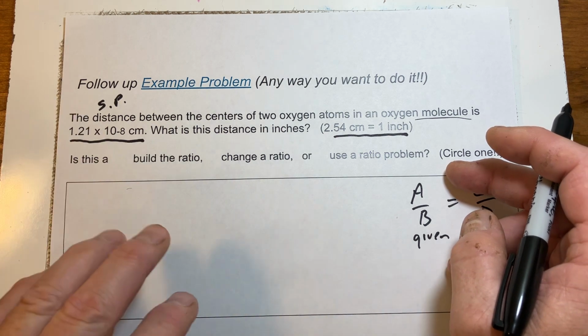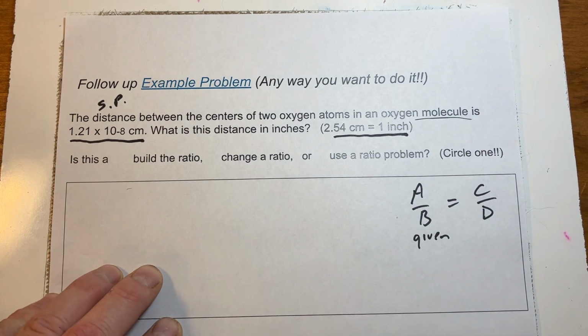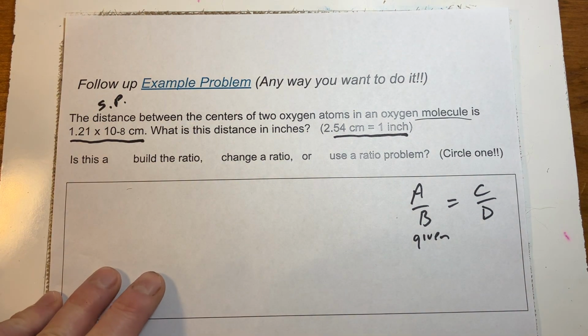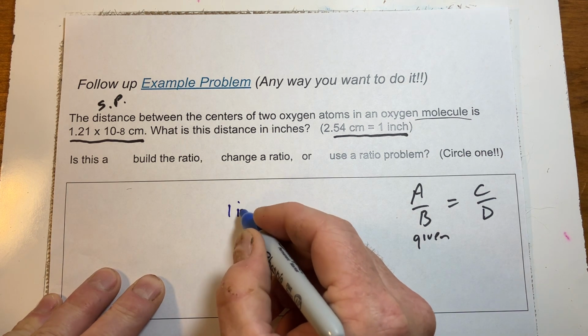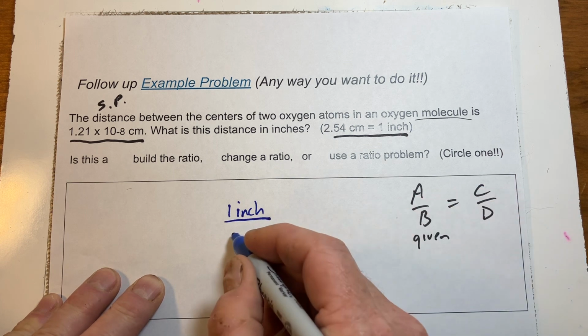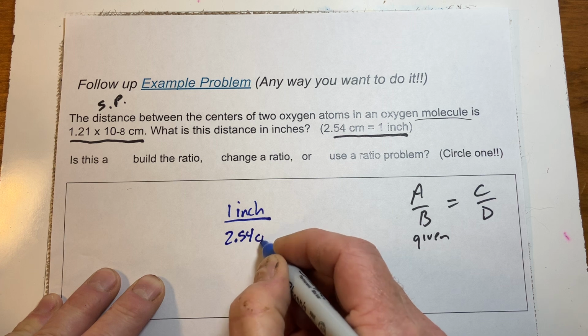So let's do it. Let's put it right in the middle here. Let's take our given, and I'll put this in blue, I'm going to put inch on top here just for reasons later on. So I have 1 inch on top for that A, and then I'm going to have 2.54 centimeters on the bottom.